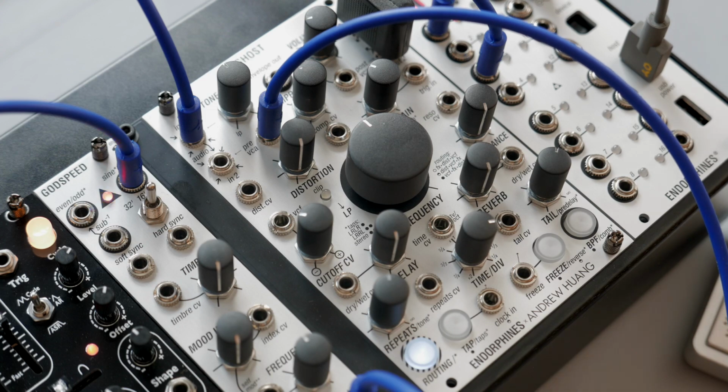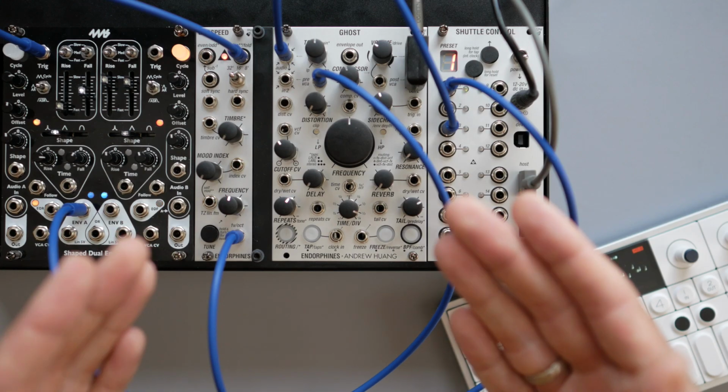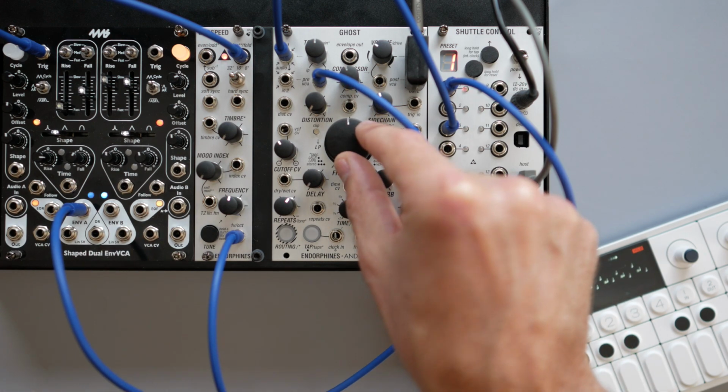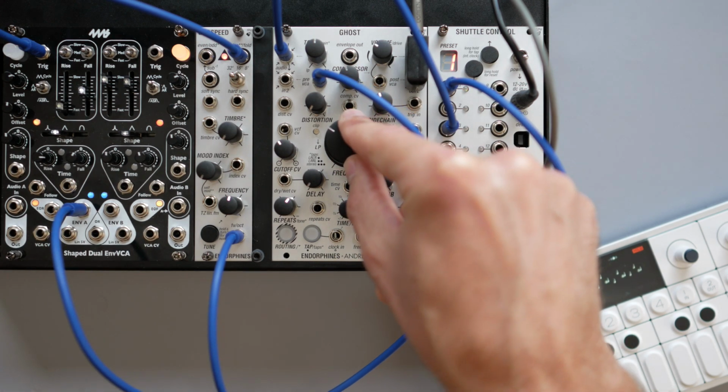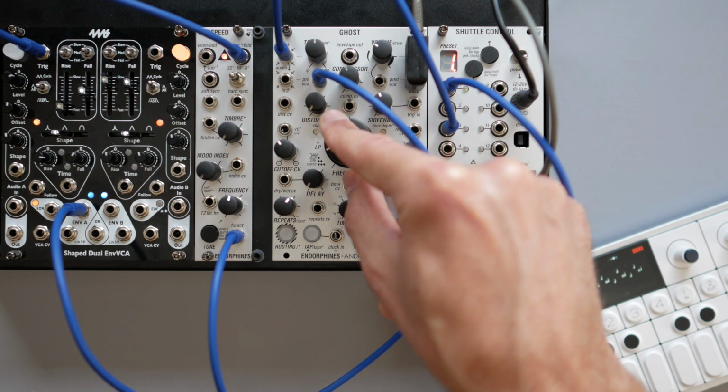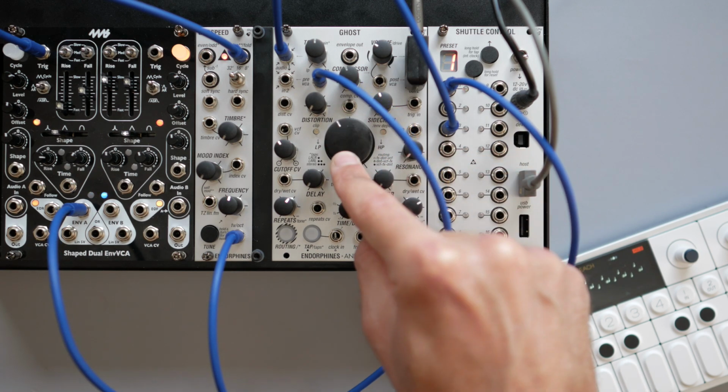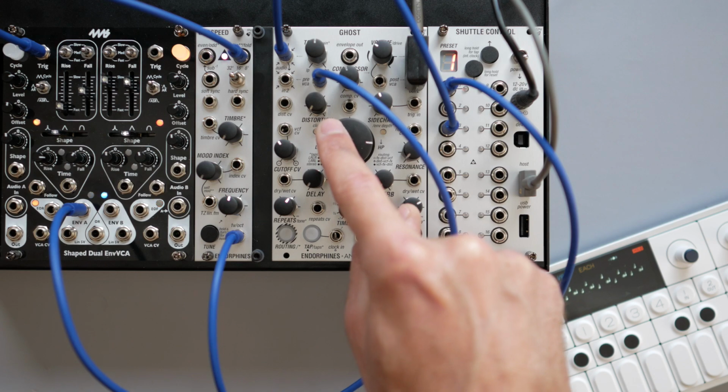Let's speed the sequence up to make it more interesting. And then of course we've got the very noticeable filter frequency knob. To the left, it's a low pass filter. And to the right, it's a high pass filter.